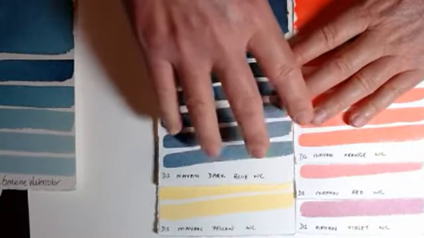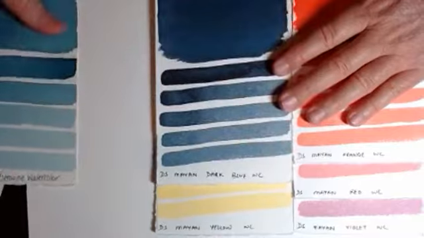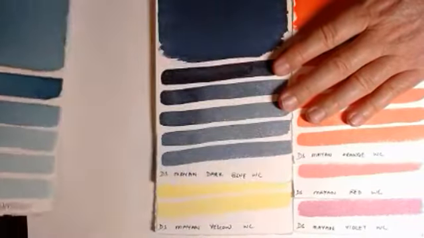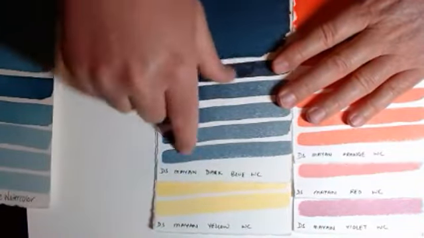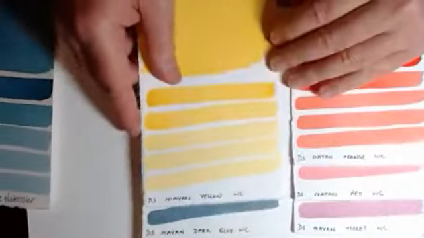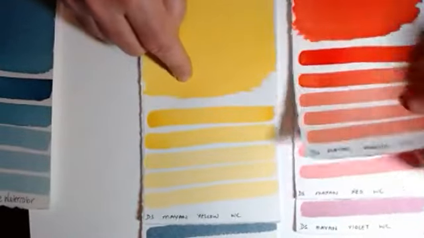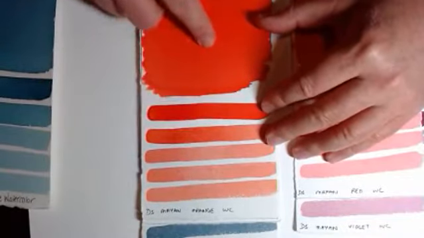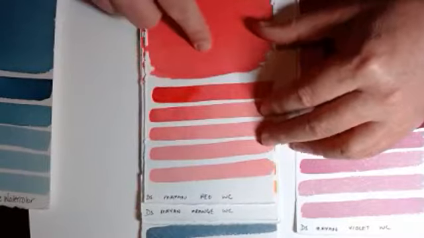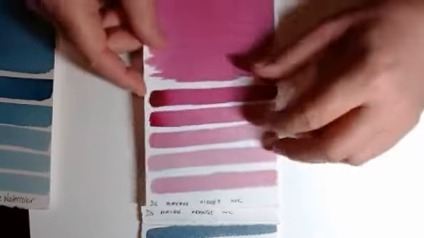They weren't made or used by the Mayan people. Only this color was. So there's the Mayan dark blue, the Mayan yellow, the Mayan orange, the Mayan red, and the Mayan violet.